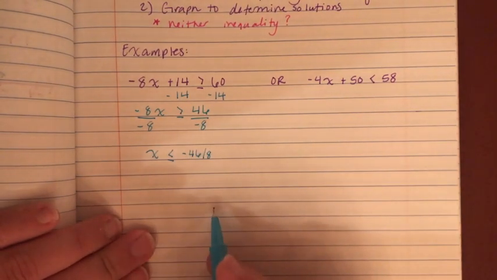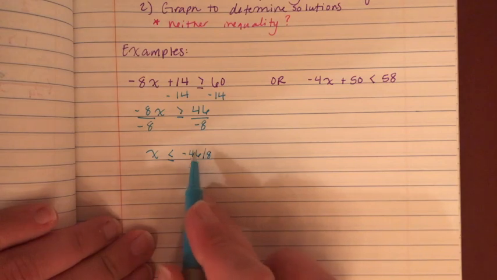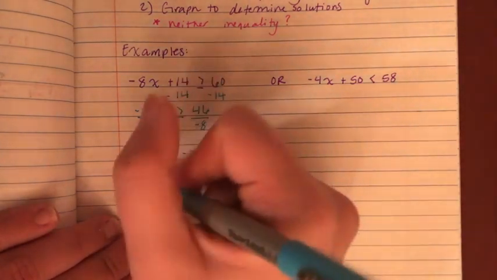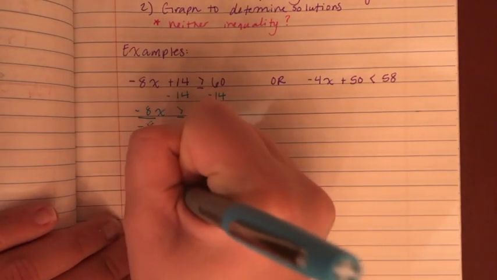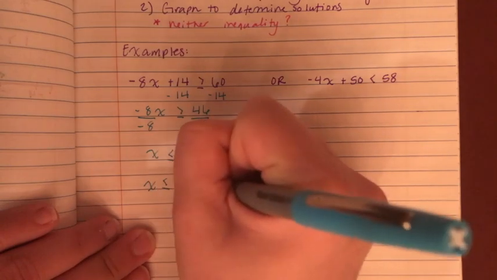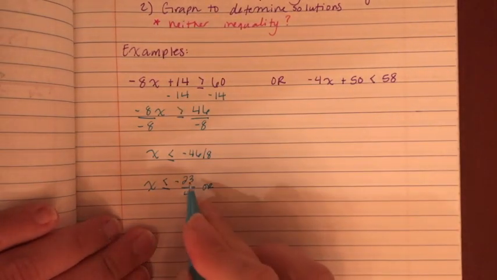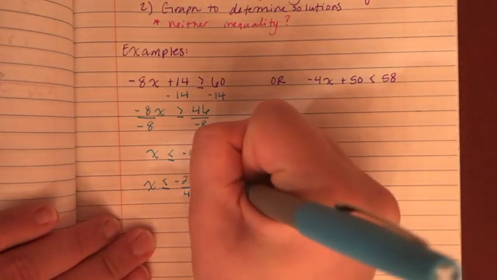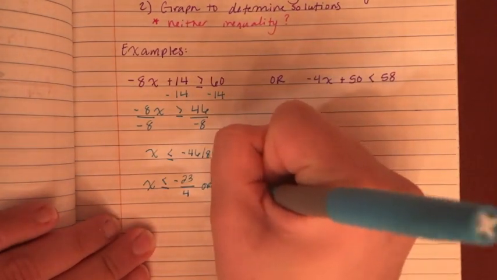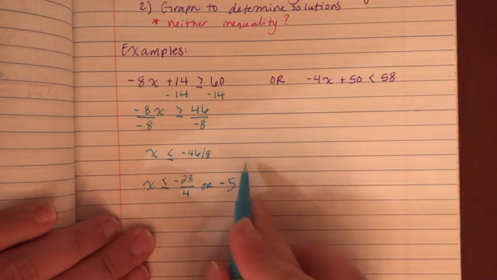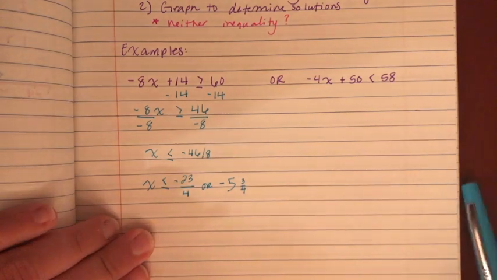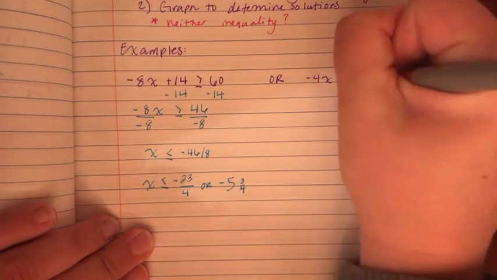I'm going to also convert it to a mixed number just so I know on my number line where it needs to go. So both of these numbers are divisible by 2. So I get x is less than or equal to negative 23 over 4, or 4 goes into 23 5 times, and then there's 3/4 left over. And I didn't really need to figure out the 3/4, I just needed to know it goes somewhere near 5.